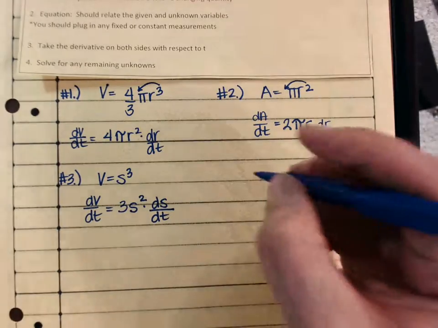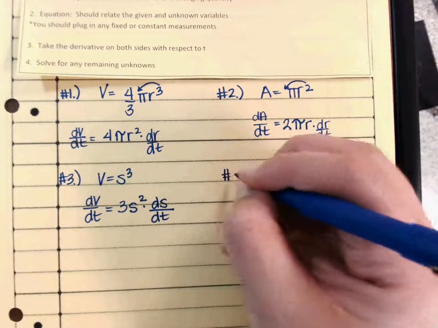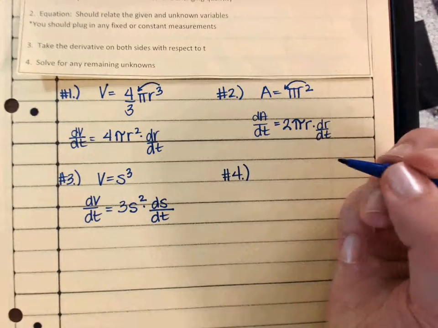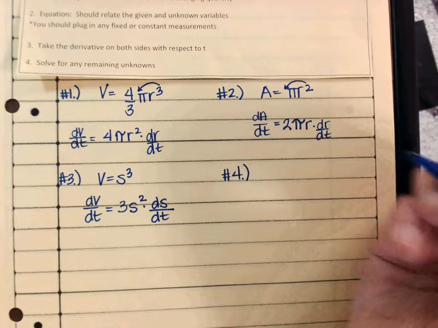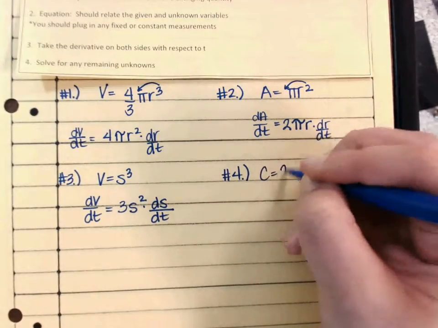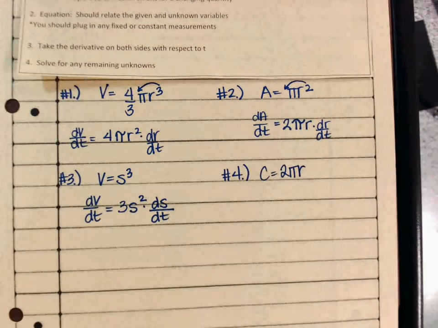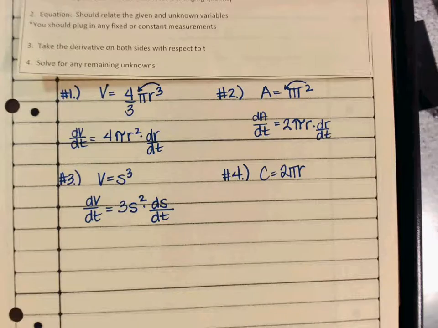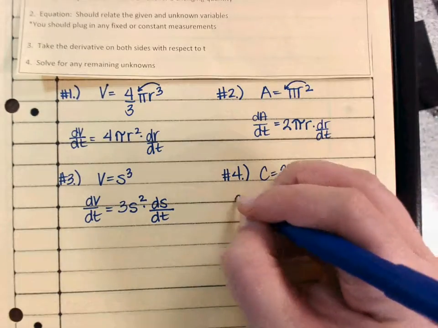Last formula that I'm thinking of is circumference. I'm not very creative. Okay, 2 pi r. Okay, what's the derivative of c for circumference? dc dt.